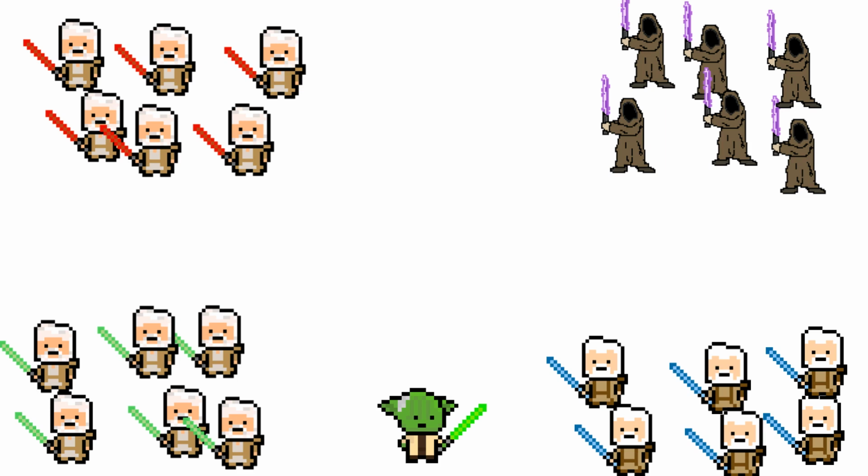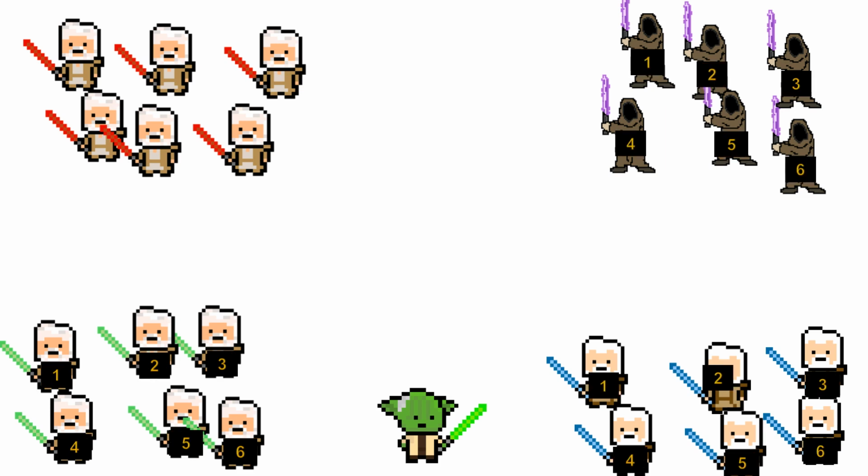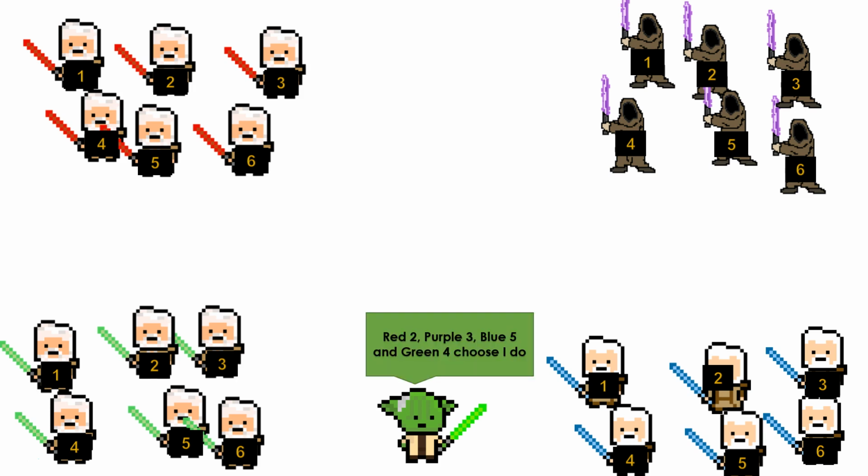So each lightsaber color represents exactly 25% of the population. So our sample needs to reflect this. Then what you do, you give numbers to each of the members of those categories, and from those categories you randomly select according to the proportion. So here, because it's only 25% of the population, i.e. a quarter, I would be able to make a representative sample if I were to take one of each, simple as that. So then we randomly generate and randomly choose one from each of the categories.